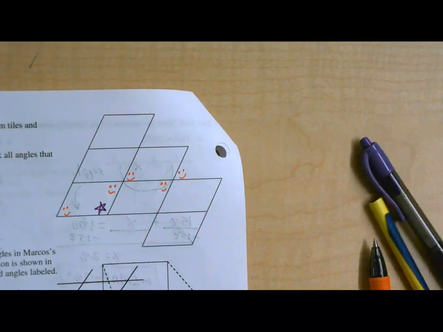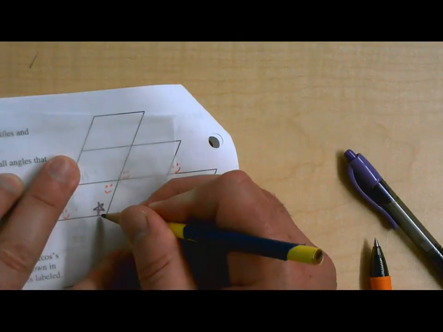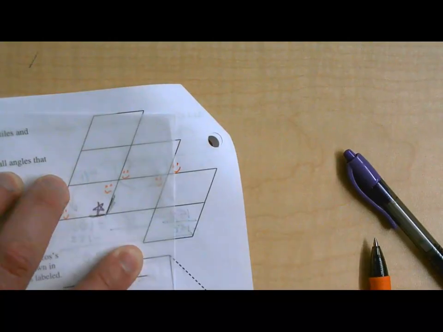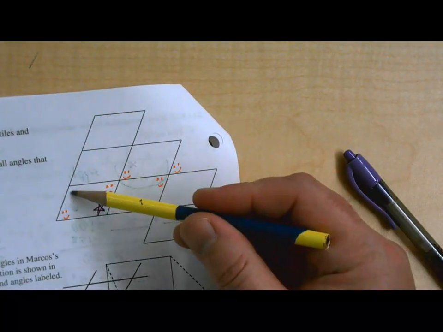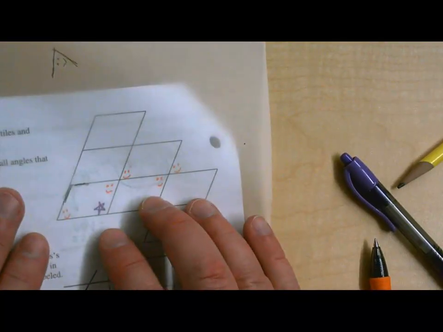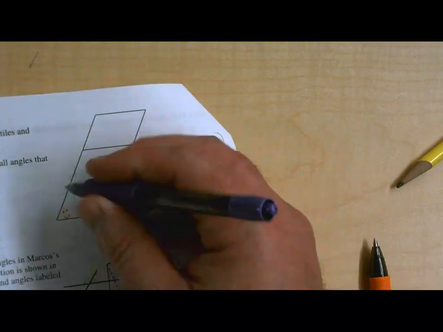And I'm going to look for some other star angles. Let me trace this just so I have something that I can use to hold up and confirm. I kind of feel like this one over here is going to be the same. You think? Let's test it. Totally the same.